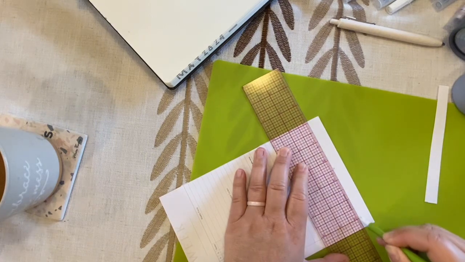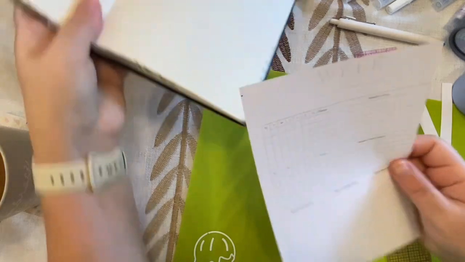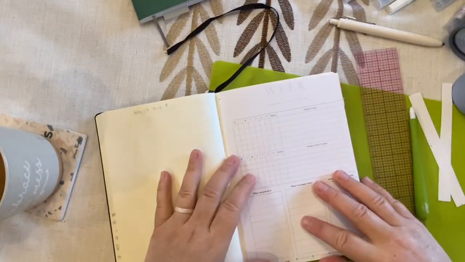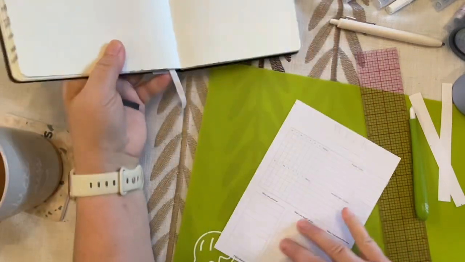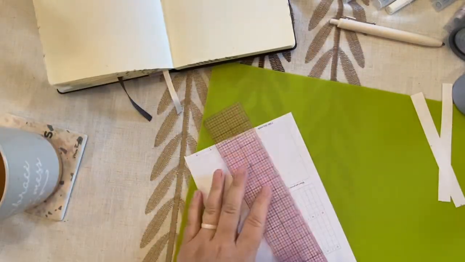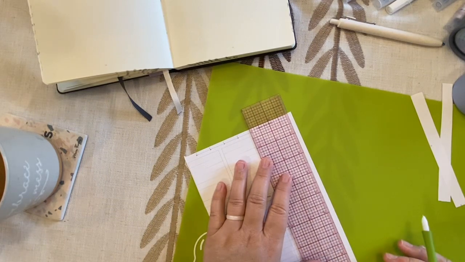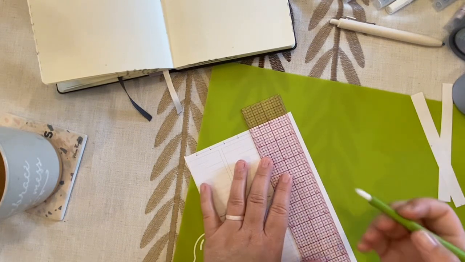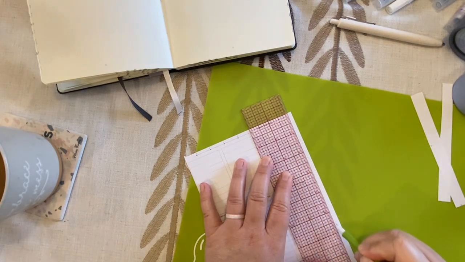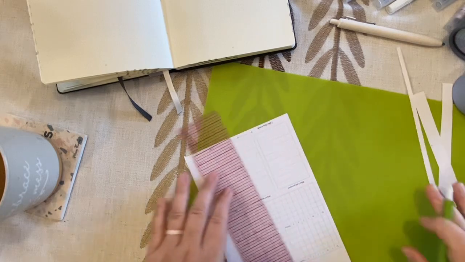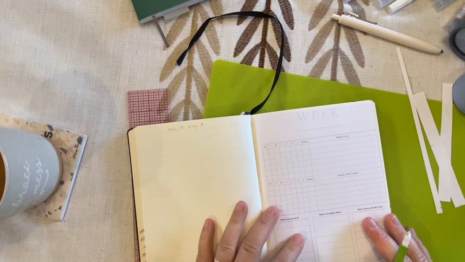I'm ridiculous, you guys. Okay. This is good. So now I need to shorten this side just a touch because I still need a lot of this width for my washi tape, but I don't need it that wide because otherwise it'll stick out.